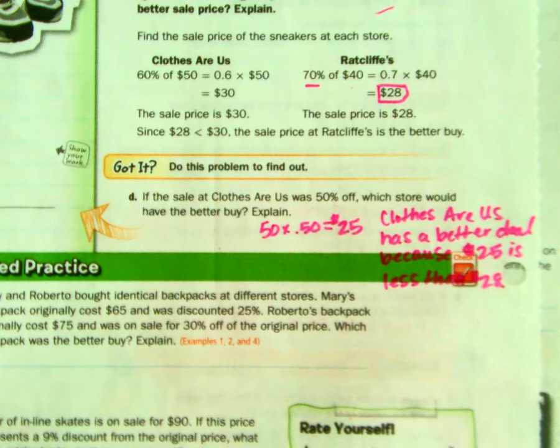Okay, so again, when we go shopping, we can compare different things. Just because Radcliffe's started out at $40 doesn't necessarily mean that's going to be the better deal because you didn't get a better percent off. So since 50% off at Clothes R Us was better, because 25 is less than 28.